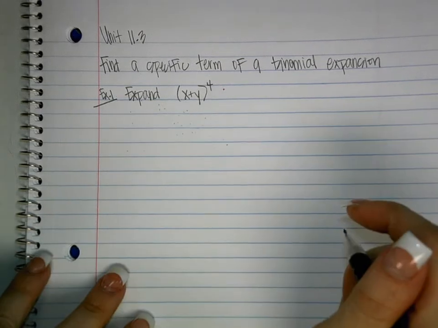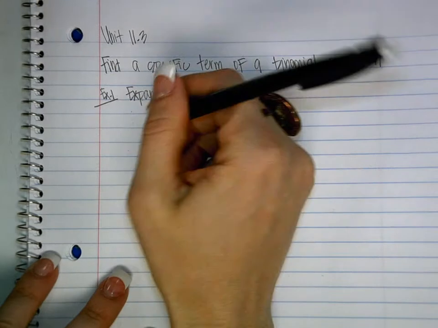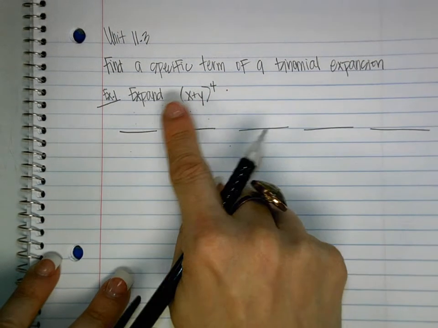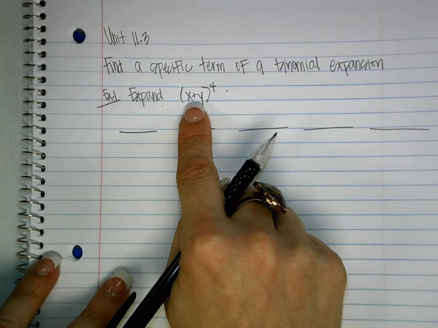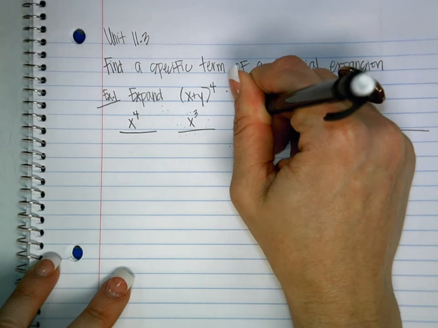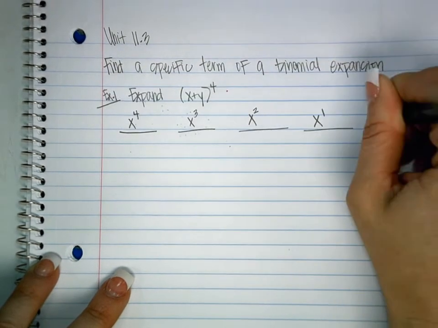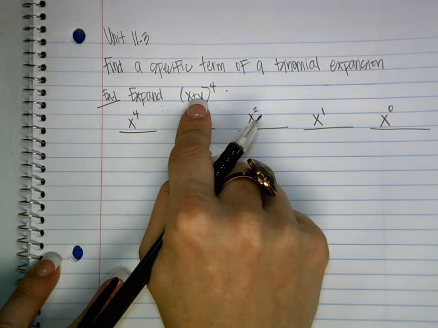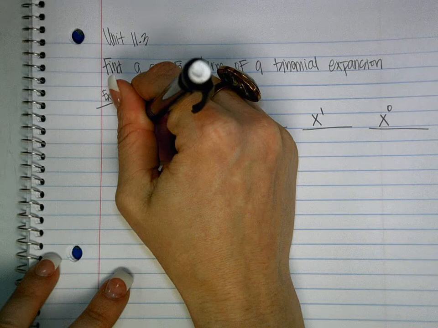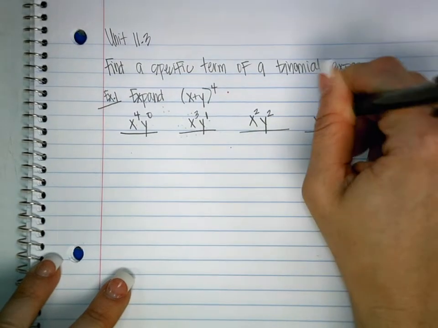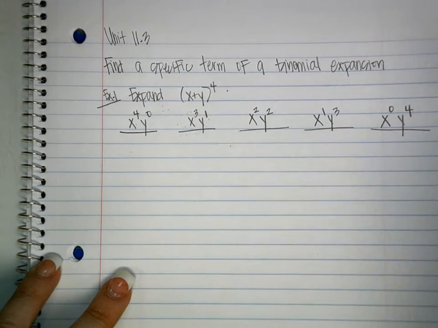Number of terms. So how many terms are there going to be? 5 terms. Okay, so 1, 2, 3, 4, 5. Your first term is doing what with its exponent? Increasing or decreasing? Decreasing. So x to the fourth, x to the third, x squared, x to the first, and x to the 0. Your second term is doing what with its exponent? Increasing. So y to the 0, y to the first, y squared, y cubed, and y to the fourth.